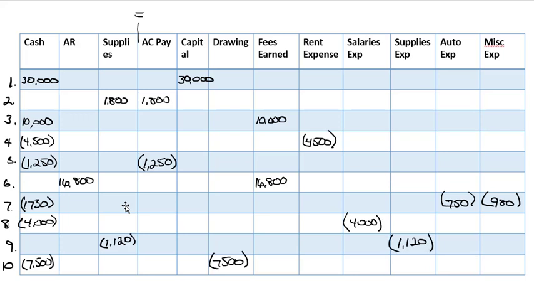So then when we add across here for our totals, I'm going to have to do cash separately, but we've got $16,800 in accounts receivable. And then this was $680, right? $680 in supplies. That's our balance. And we owe, what's this here? So that was $550 in accounts payable we owe. And we've got $30,000 in capital. And the drawing account is $7,500. We're going to have to show it like that, though.